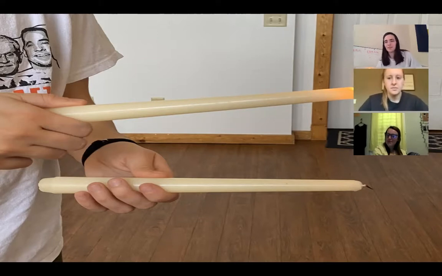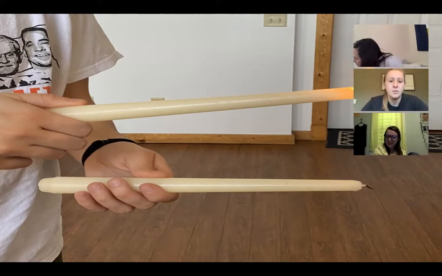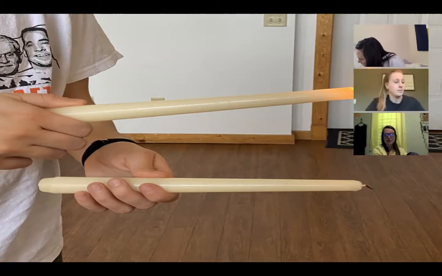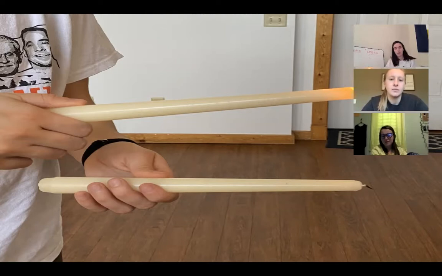Same prediction process. So what do you think? I don't think anything would happen to the bottom candle because it's not receiving any heat from down below. Nothing. I agree. I don't think the bottom candle is going to relight. I think it's going to stay burnt out. Won't relight. Not receiving heat. These are great ideas, and I love how you guys are bringing in science concepts like heat rises and looking at how heat interacts.